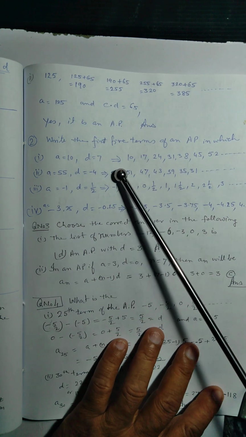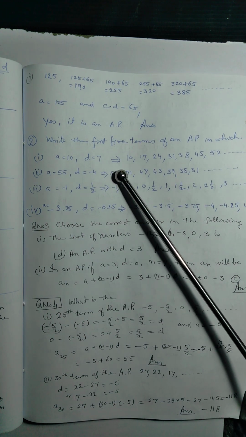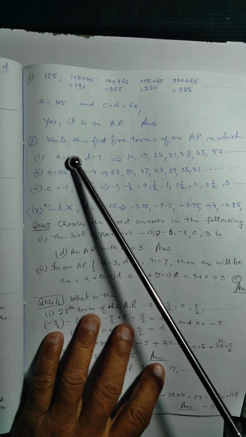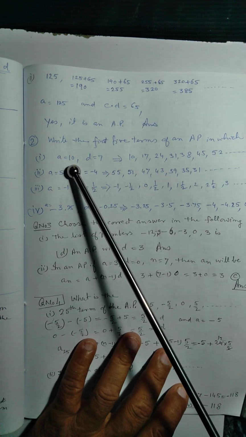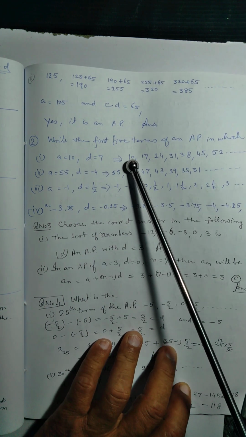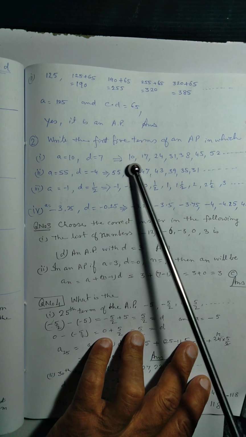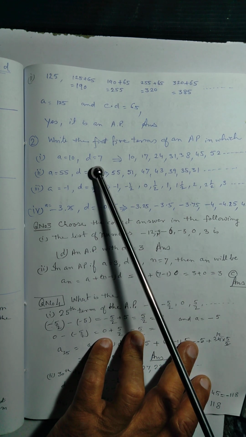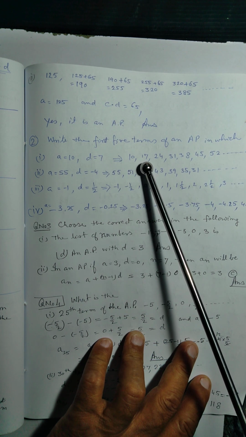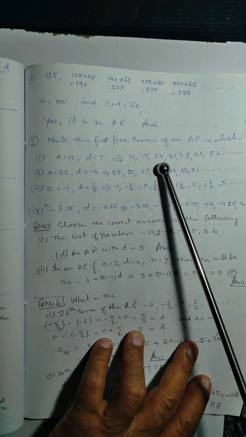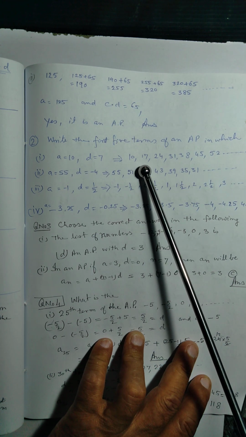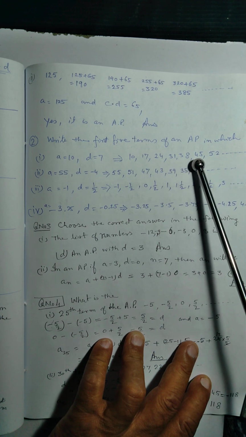Now proceed to question number 2. Write the first 5 terms of an AP in which the first term is given, and that is 10, and the common difference is 7. So you see, I have written here 10, 17. Just add 7 to the first term, you will get the second term, and again add 7 to the second term, you will get the third term. In this way you can get 10, 17, 24, 31, 38, 45 and so on.